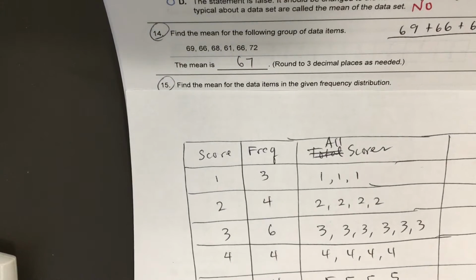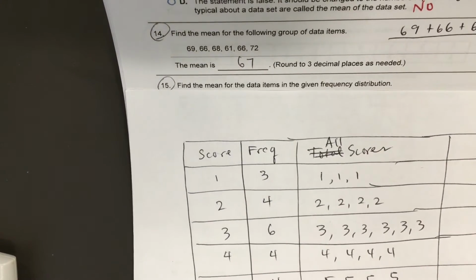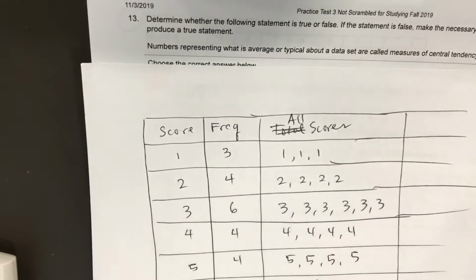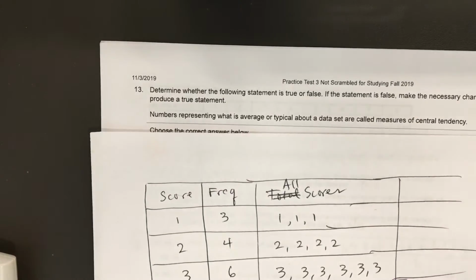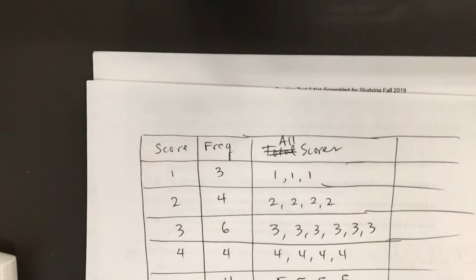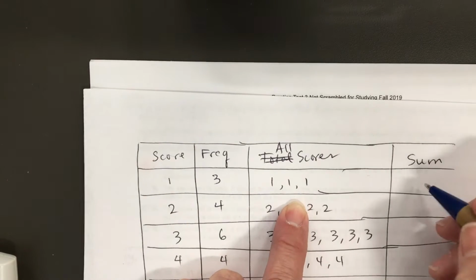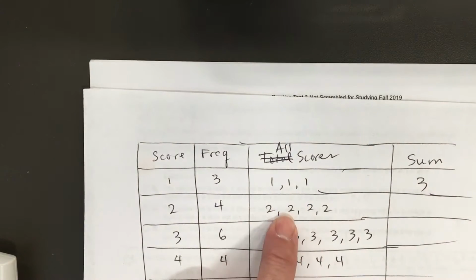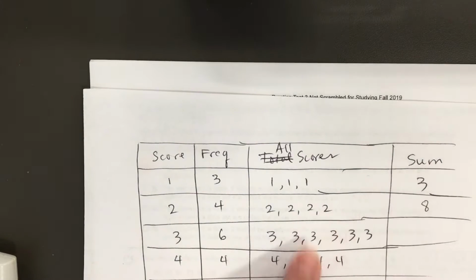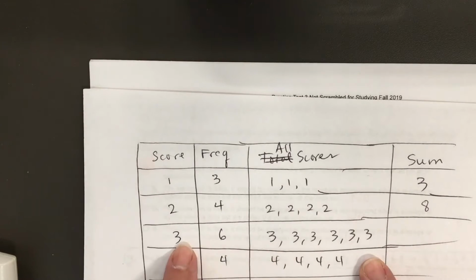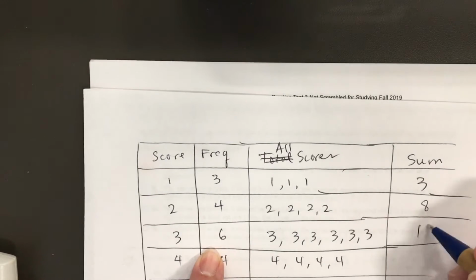And 8 occurred twice. If you're having problems with ones that are in a chart like this, I would recommend that maybe you just write it out like this. For the mean, I have to add up all the scores and divide by the number of scores. So as I look at this, 1 plus 1 plus 1, let me write sum. Sum means added up. That's 3. 2 plus 2 plus 2 plus 2 is 8. What can I do instead of this repeated addition? We can multiply.